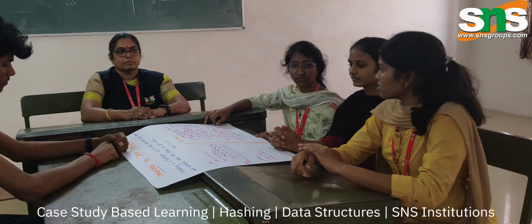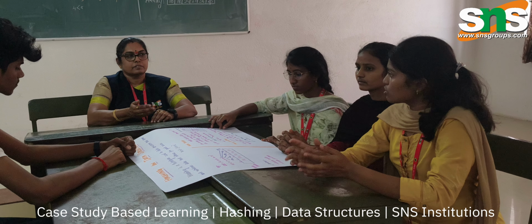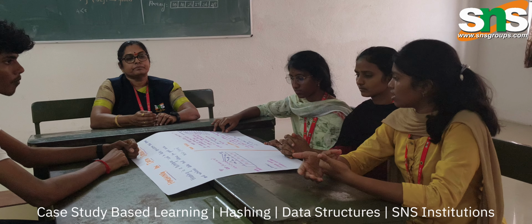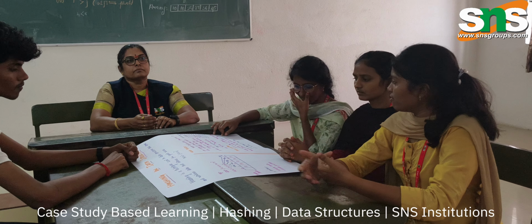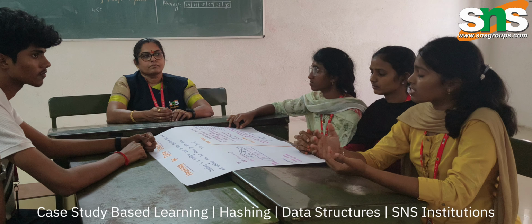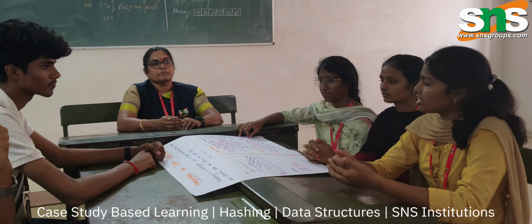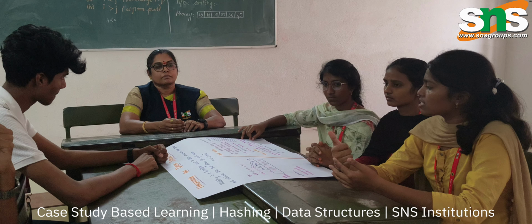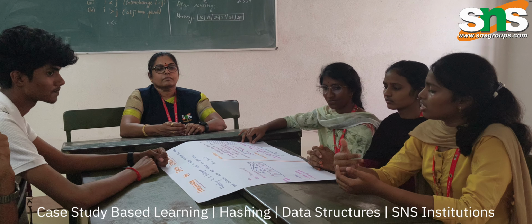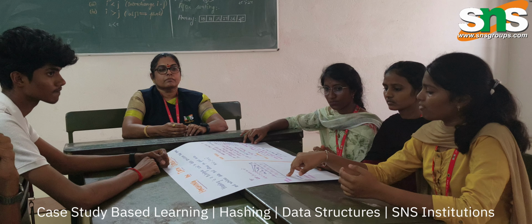So, as ma'am said, in this discussion we will be discussing hashing. Hashing is a technique which is majorly helpful for storing and retrieving data. Apart from this, the technique is used to access the stored data quickly. The major formula in hashing is h of x is equal to x modulus 10. So let us look into an example of hashing.